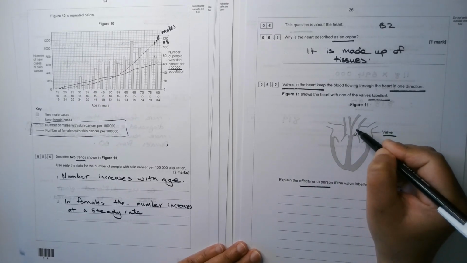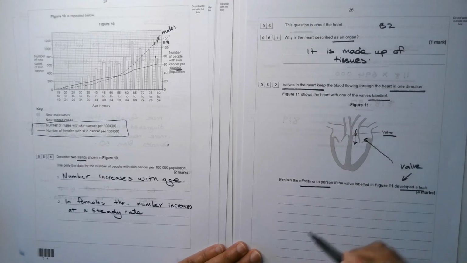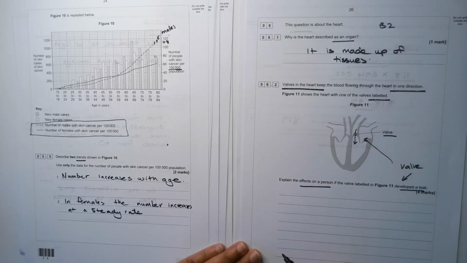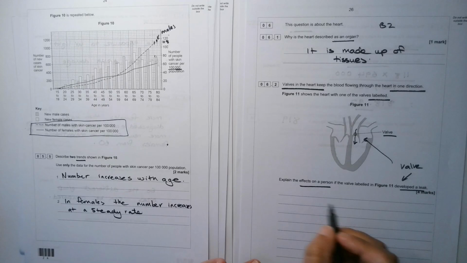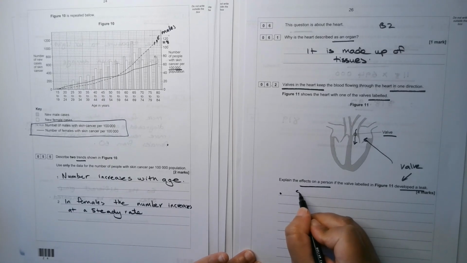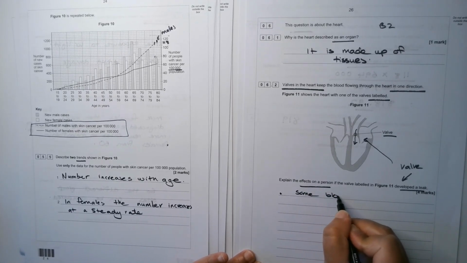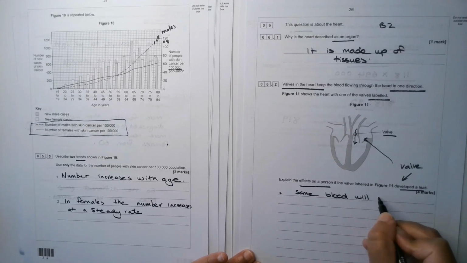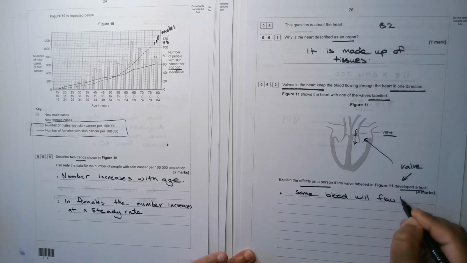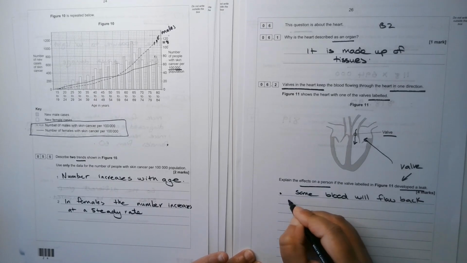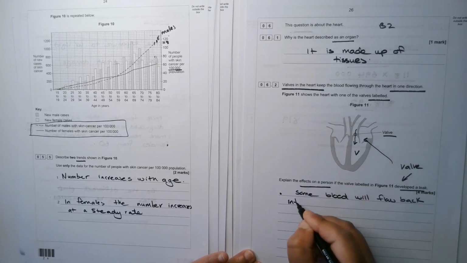So if that doesn't close, think, what would happen to the flow of blood. So your first bullet point should obviously tell me what would happen. So some blood, but not all, will flow back into the ventricle.